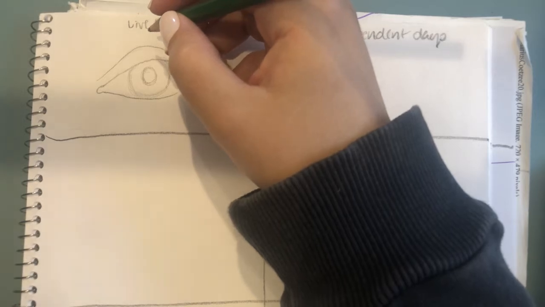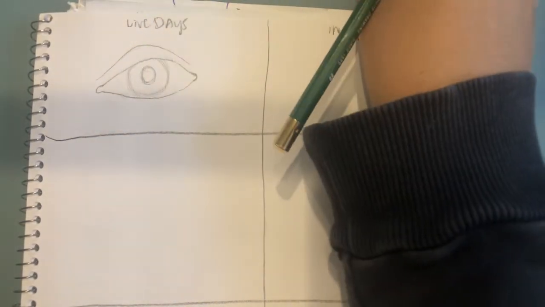Now if you have bright light on your eyes, it gets smaller. If you're in the dark, it gets bigger. But this is just like an average size.